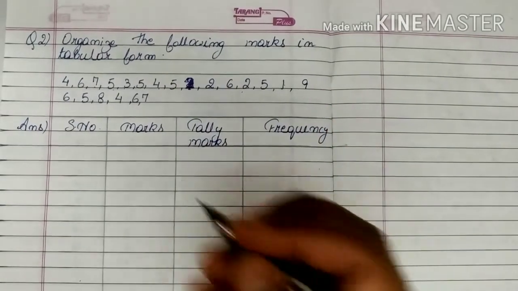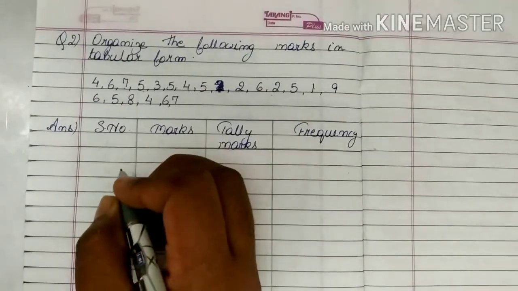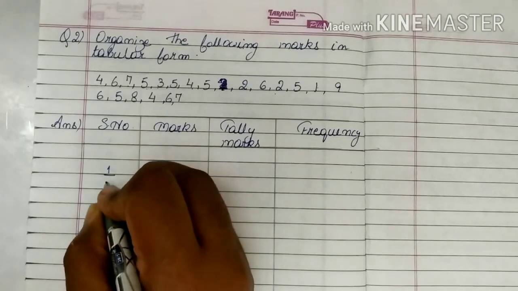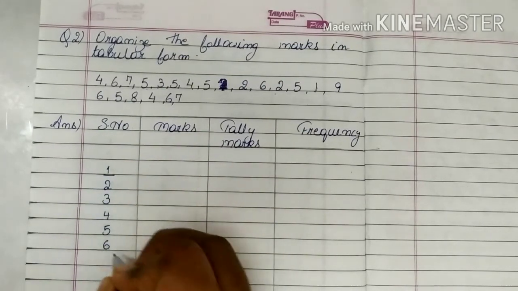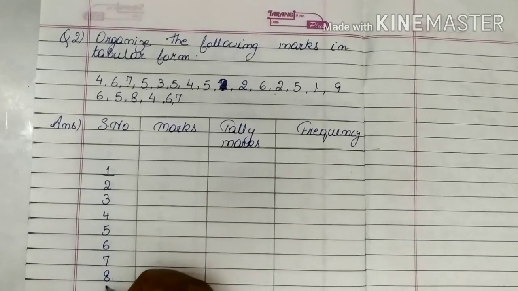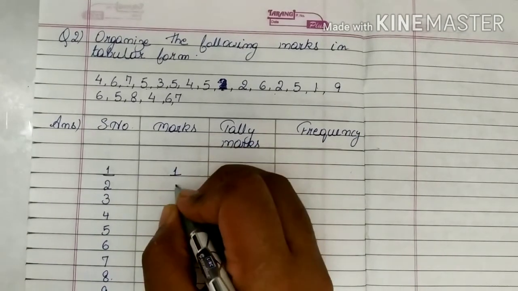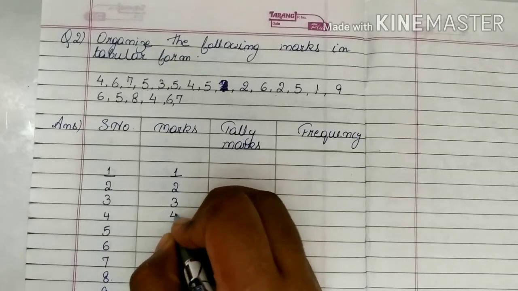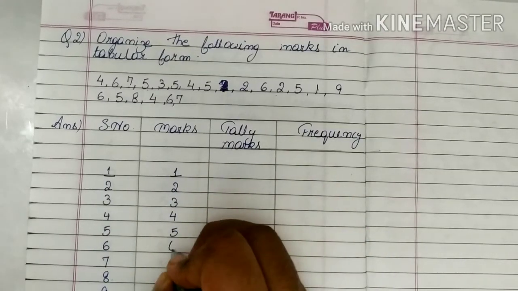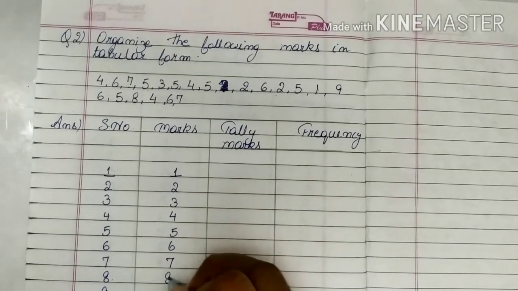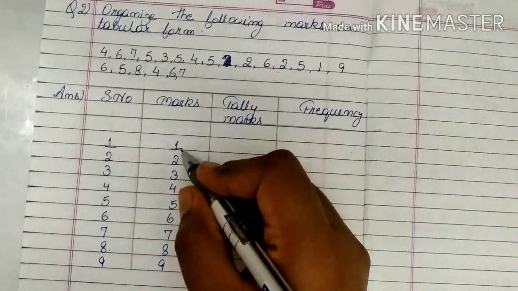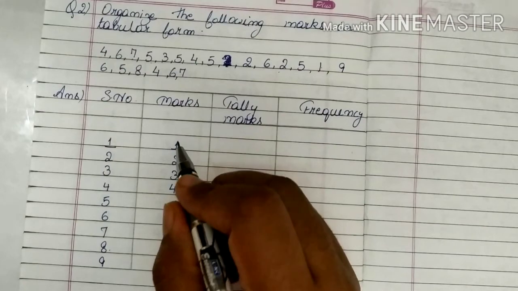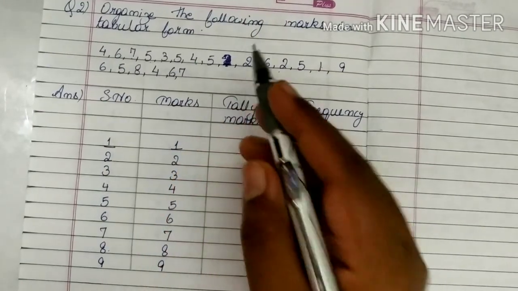So let's begin. Here we write the serial number, that is 1, 2, 3, 4, 5, 6, 7, 8 and 9. Similarly, the marks ranging from 1 to 9. Now the next thing will be to find out how many times mark 1 is repeating in this data.